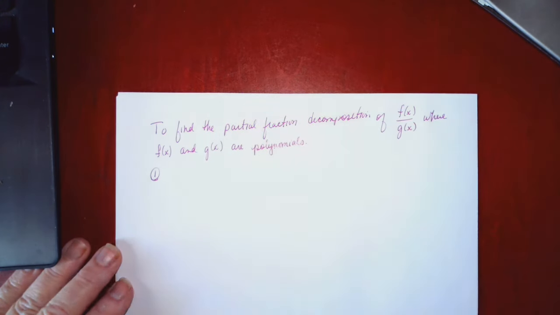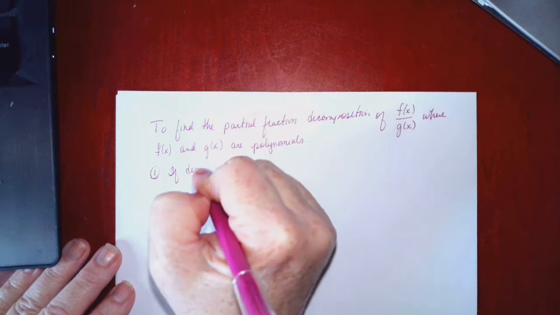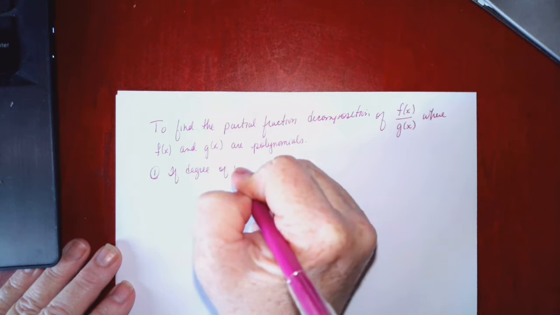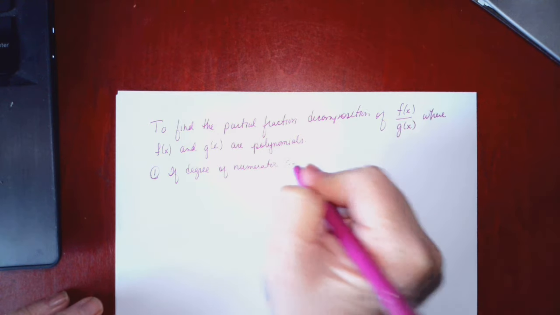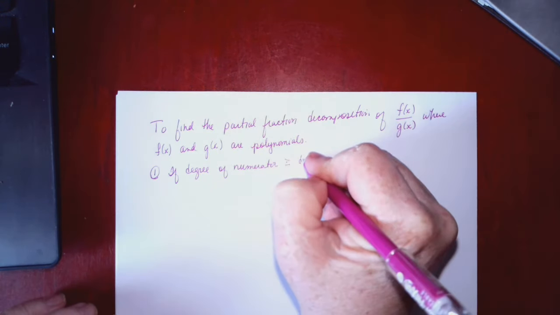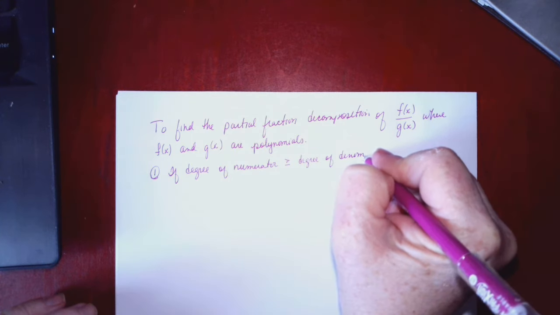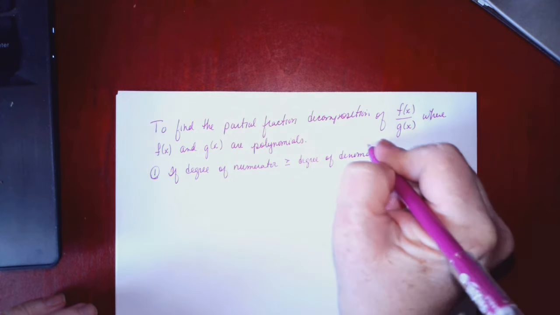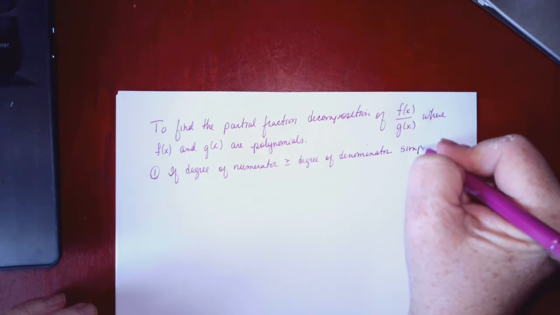First thing that we're going to do is if the degree of the numerator is bigger than or equal to the degree of the denominator, simplify using long division first.